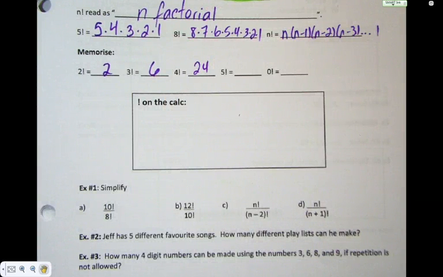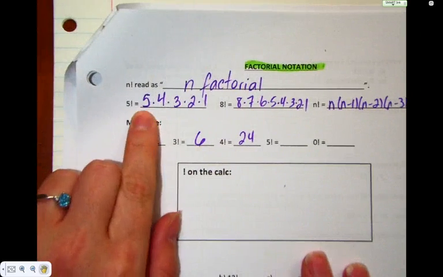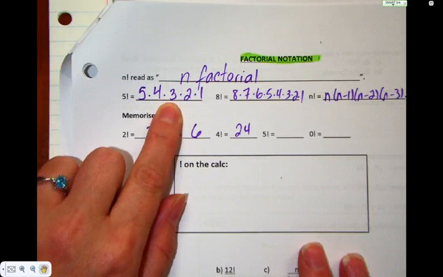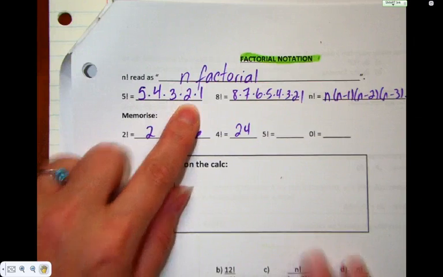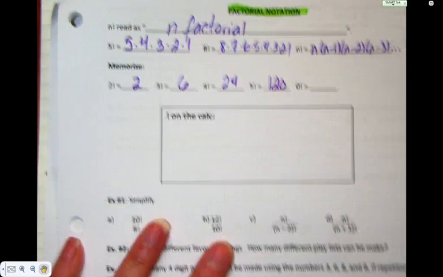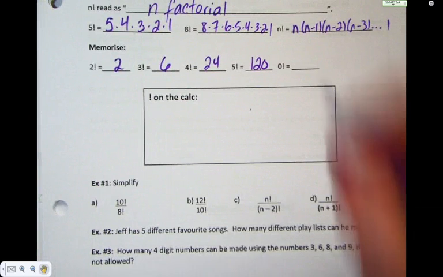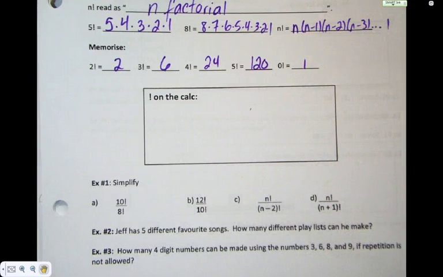5 times 4 times 3 times 2 times 1, we already wrote that above. 5 times 4, 20 times 3, 60 times 2, 120. 0 factorial. Yeah, you'd think, but no, it's 1. And I'll tell you why when we get down to the examples. Remind me, because I forgot with the other group. Remind me to come back to 0 factorial.